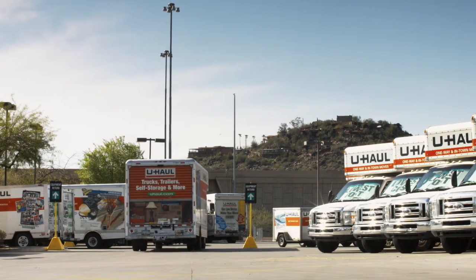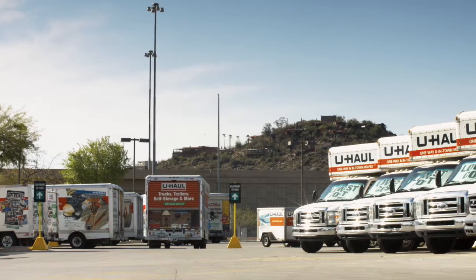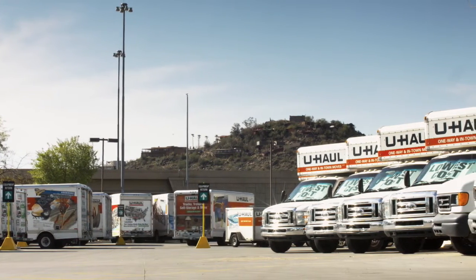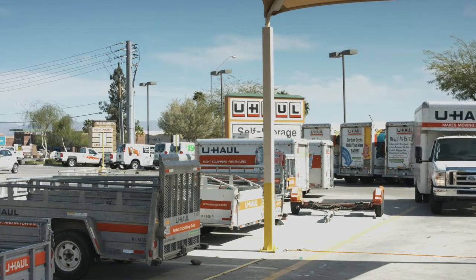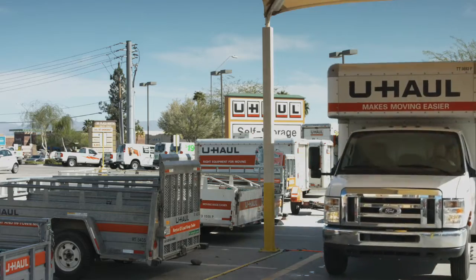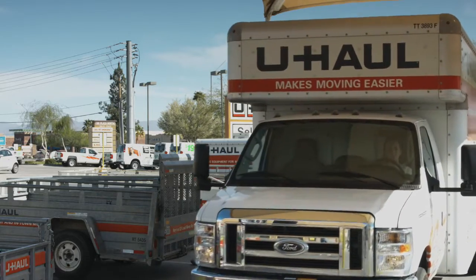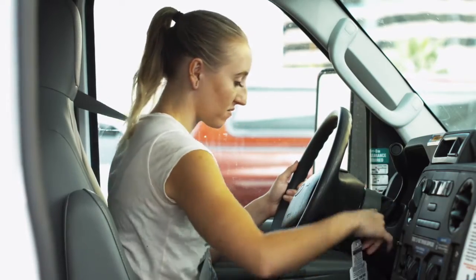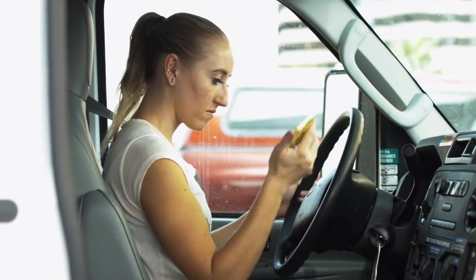The self-return service from U-Haul lets you return your truck to a U-Haul store on your schedule, anytime, day or night. Complete the return process by answering a few questions and uploading a few photos. All you need is a smartphone and internet connection. To get started, park your truck and keep the key in the ignition for now.